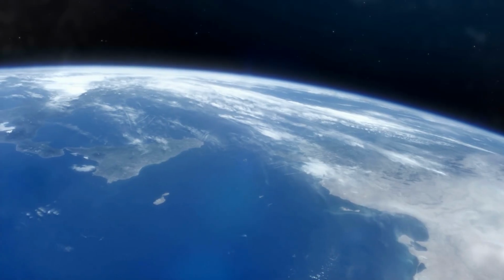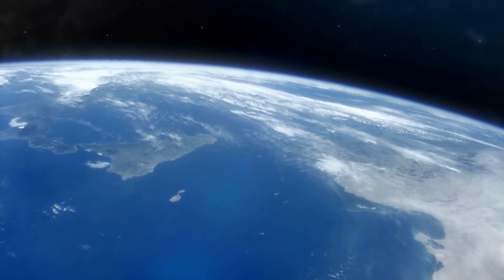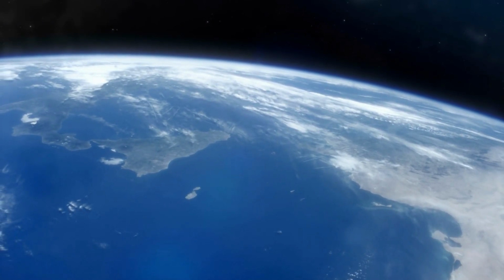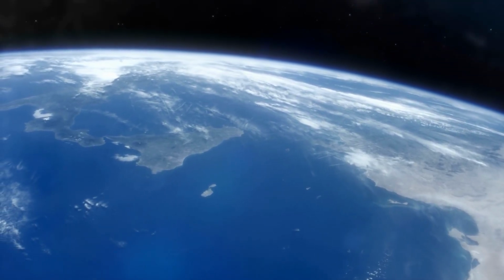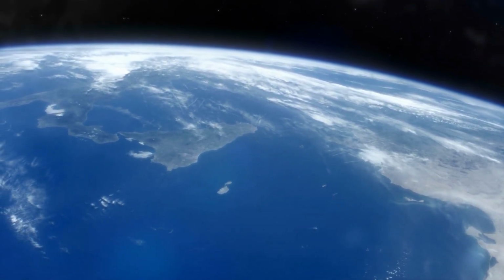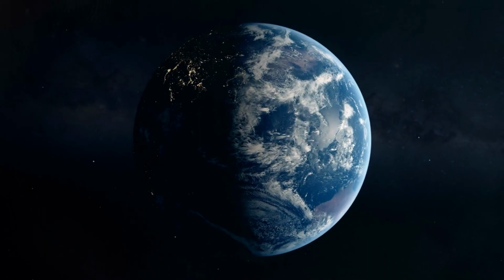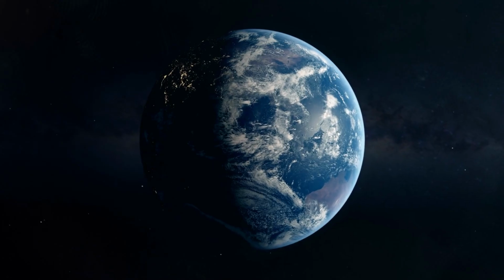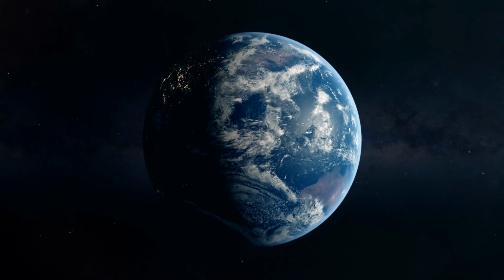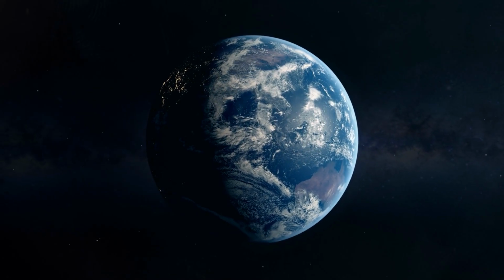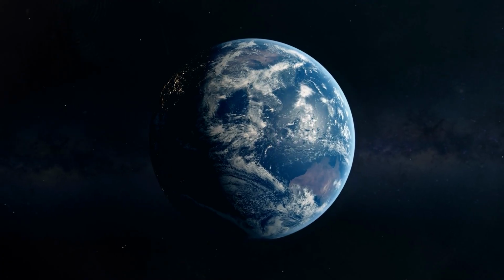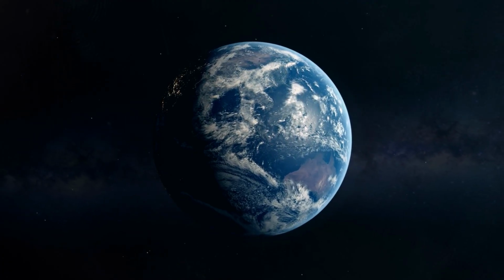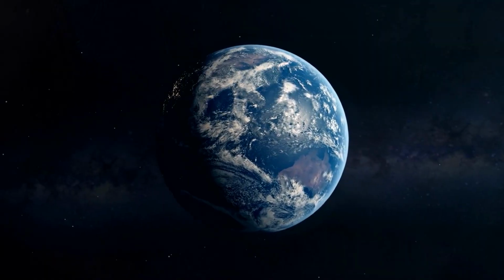Axial precession gradually changes the timing of the seasons, forcing them to begin earlier. Right now, Earth is tilted so that in January, the northern hemisphere is tilted away from the sun, winter, and the southern hemisphere is turned toward the sun, summer. After about 13,000 years, the situation will be reversed. In January, in the northern hemisphere, it will be summer, and in the southern hemisphere, it will be winter.